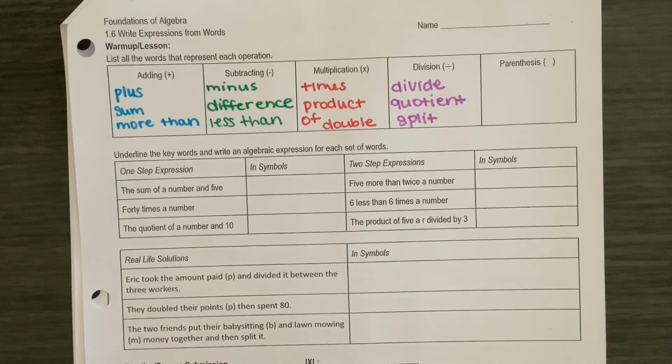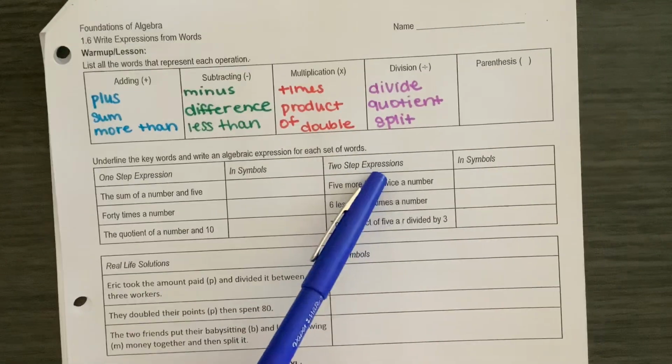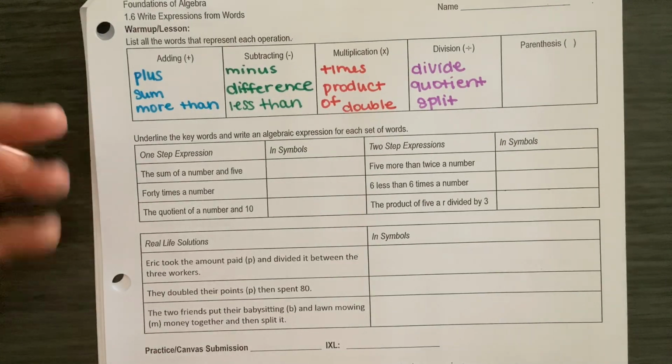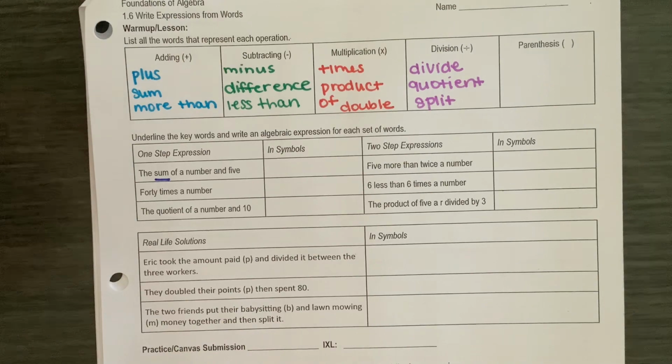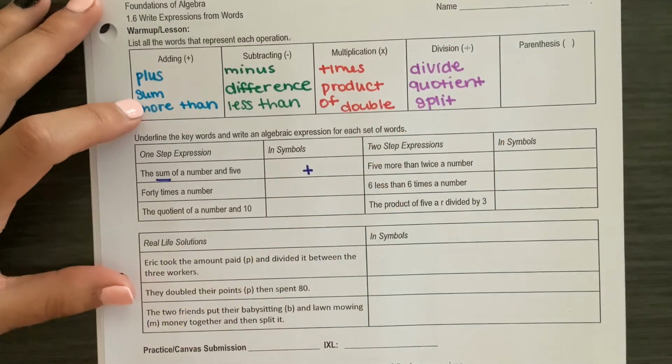So our first several are just generic, using words, not real life situations. And if you look, I gave you examples of some 1-steps and some 2-steps. So let's start with our 1-steps. I'm going to underline our keywords. The sum of a number and 5. Sum means to add. We have it right up there.